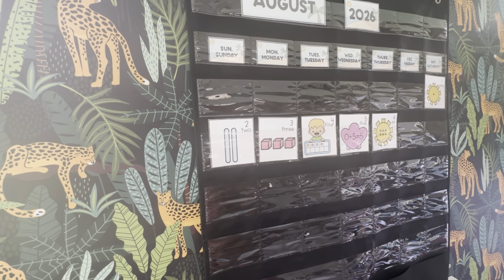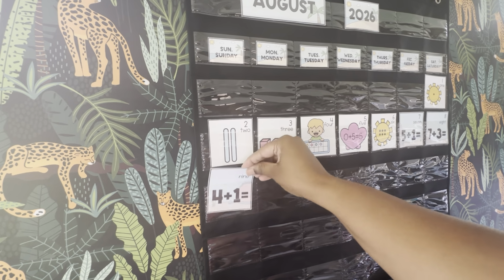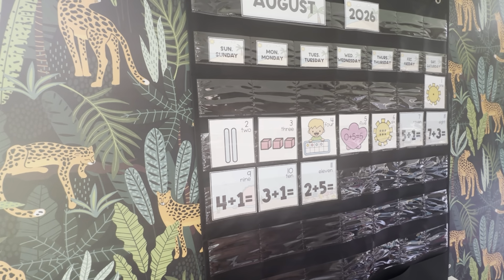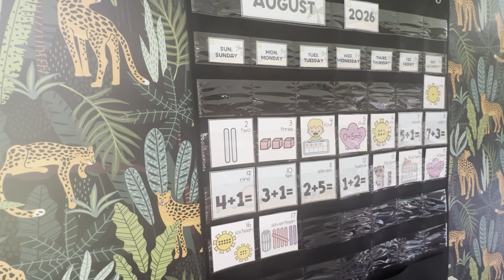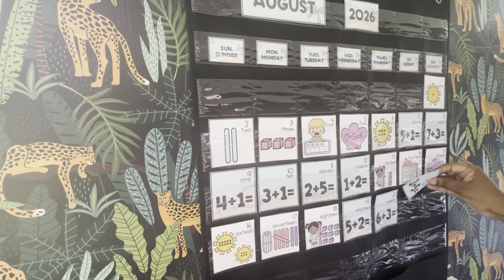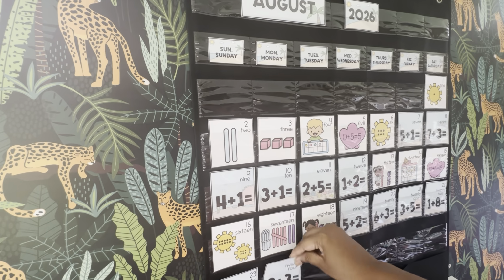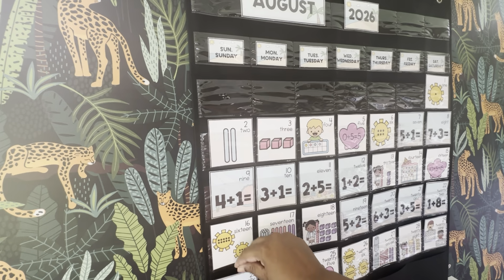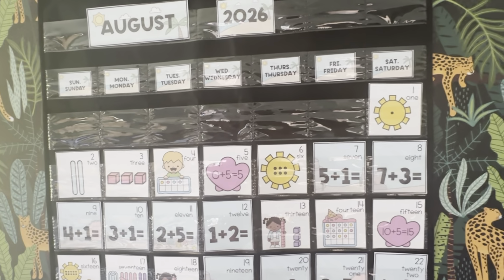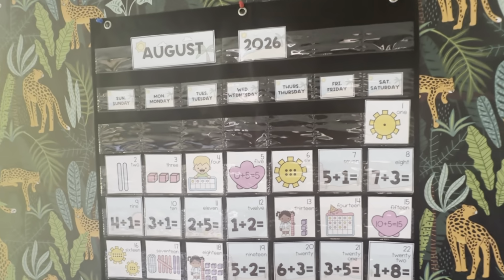Calendar number cards can become much more than classroom decorations. They can support number recognition, counting, place value, addition, independent practice, and math review throughout the school year. The key is to keep the routine predictable and use the cards as a starting point for meaningful mathematical thinking.